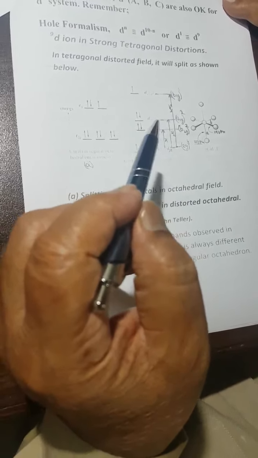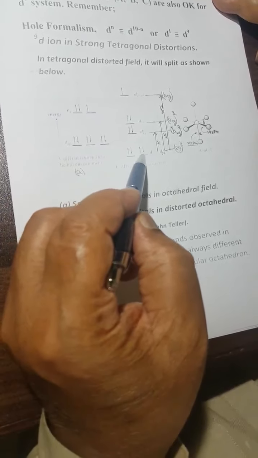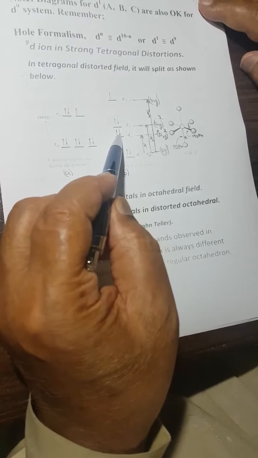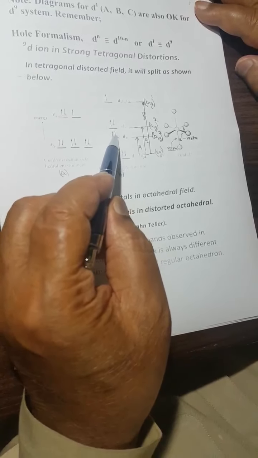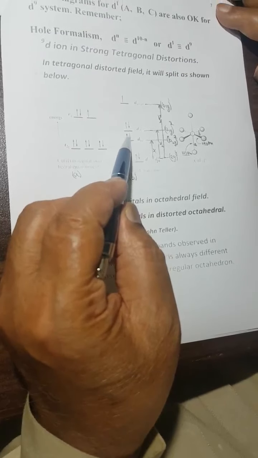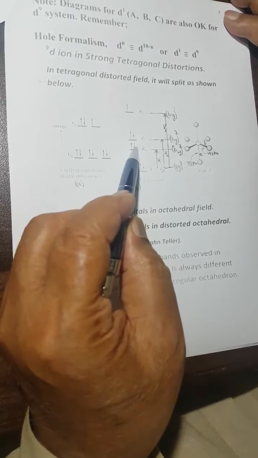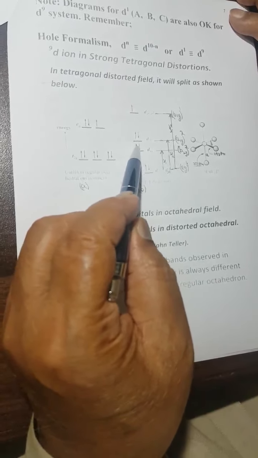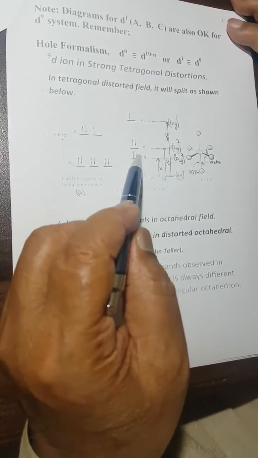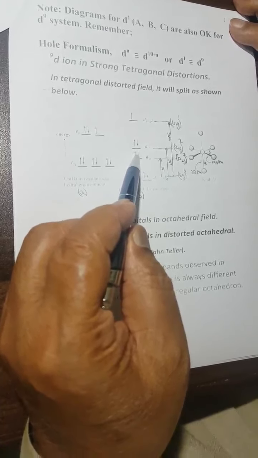Now here is some problem which is different from that one. From this state in the d1 case, when it went here, it was empty. Now it is not empty. It is full to its capacity, 2 electrons. So no transition will take place from this orbital to this orbital.